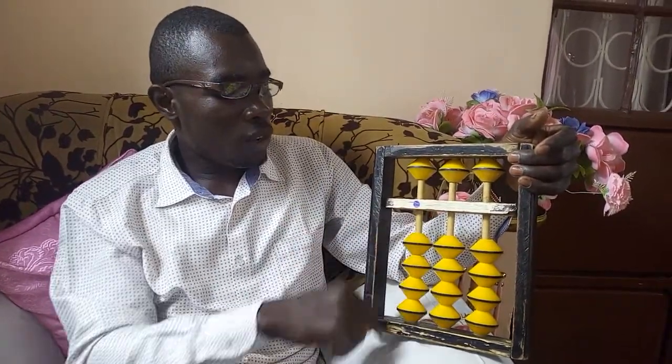Let me first remind you how to write numbers on the abacus so that we can work together. If I want to write 1, that is my ones: 1, 2, 3, 4. But to write 5, I drop 4 and bring 1 upper pit.